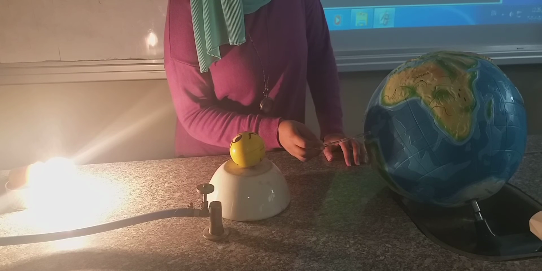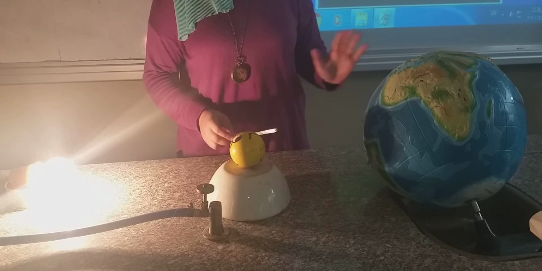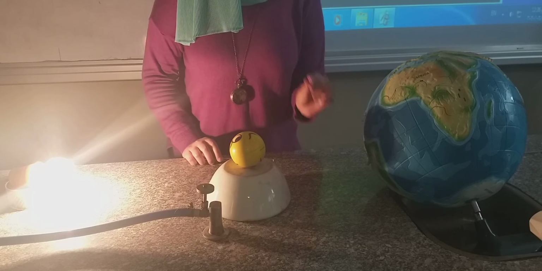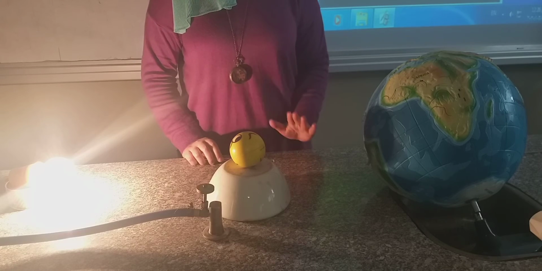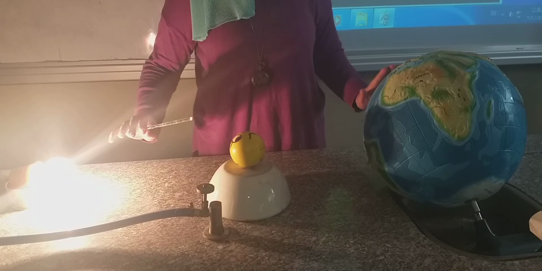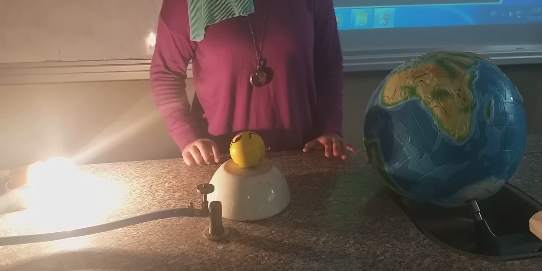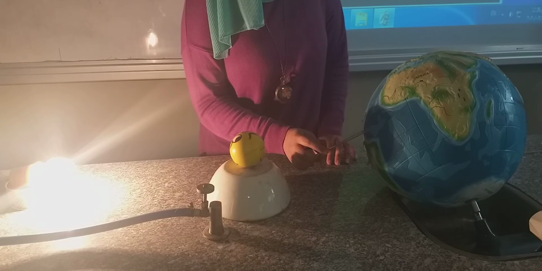Anyone in this area can't see the sun completely. So, in this case, the type of solar eclipse we call total solar eclipse. Why? Because we can't see the sun completely. So, total solar eclipse happens in the umbra region.